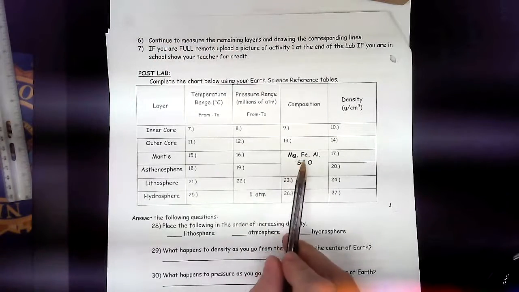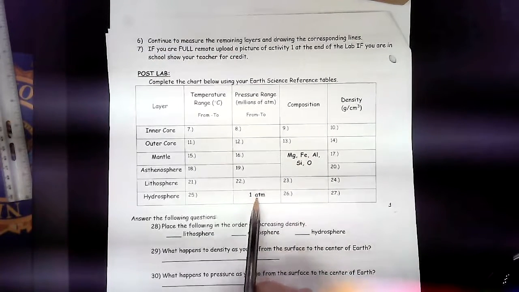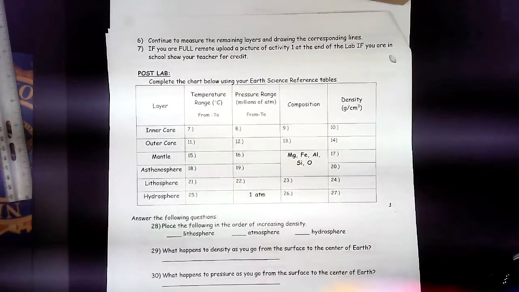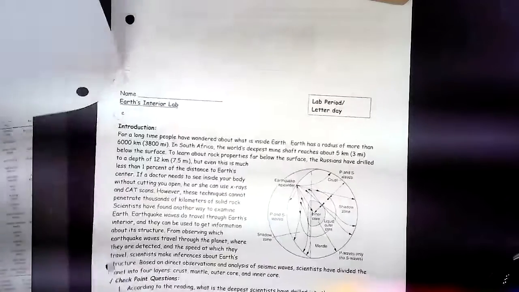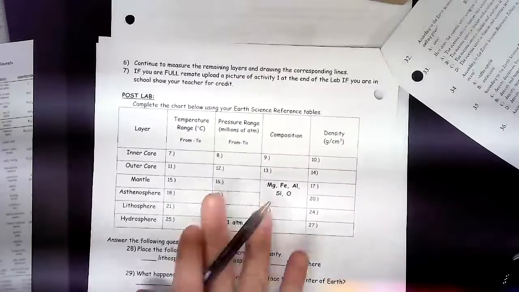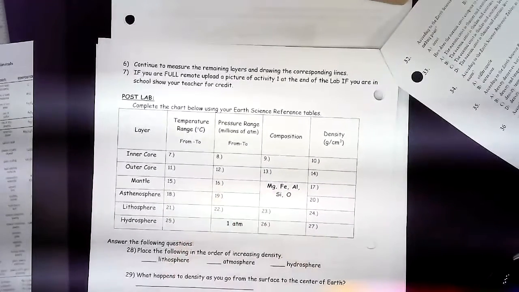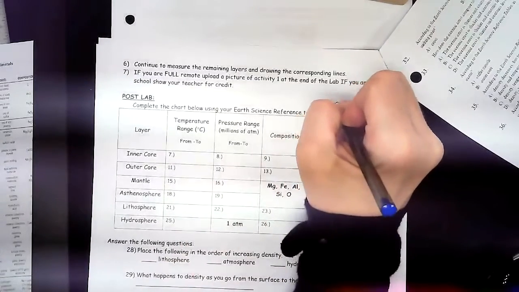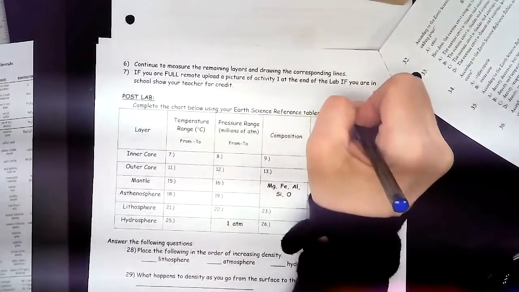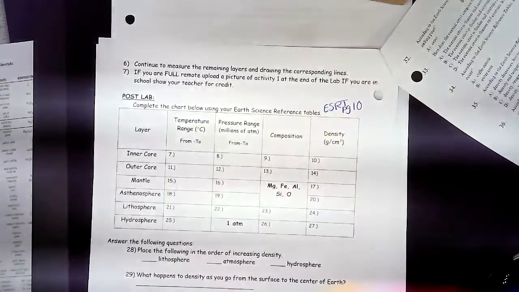So where I've already filled it in, so this section here and that one there, it's all set. You don't have to do anything else for there. And then you just answer the remaining questions and you're done. So again, for the table, you'll just use your reference table on ESRT page 10. So if you have any questions, just let me know. I will give you 2 periods to do this lab.